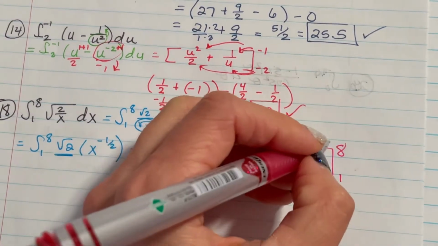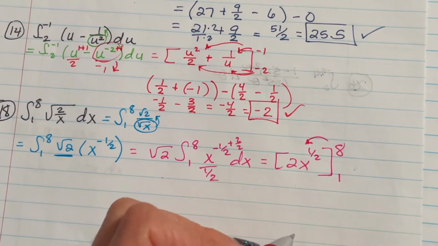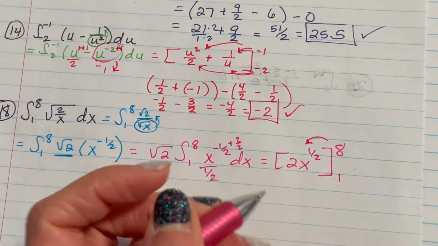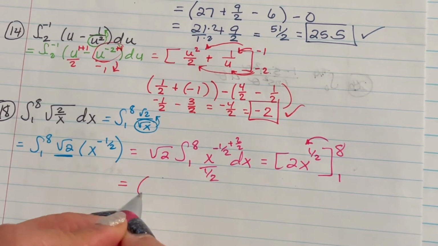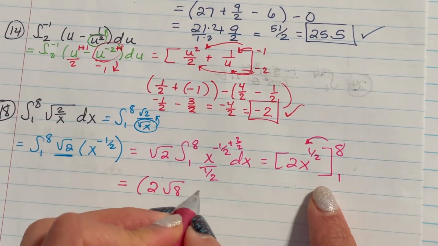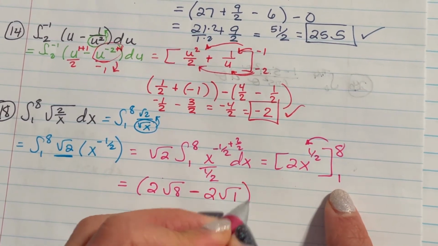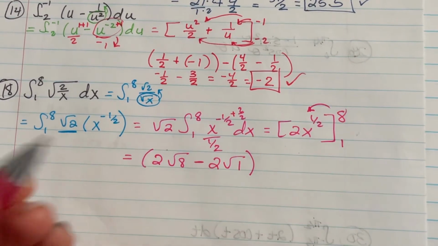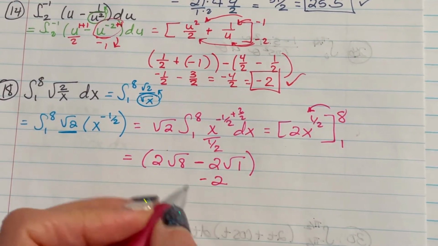And let's start by plugging in the 8. Now I'm going to switch this x to the 1/2 back to a square root. It's just the square root of x. So I'll put it over here. So we're going to have 2 times the square root of 8 minus, now plug in a 1, 2 times the square root of 1. Well, the square root of 1 is 1. 2 times 1 is 2, so it's a -2.